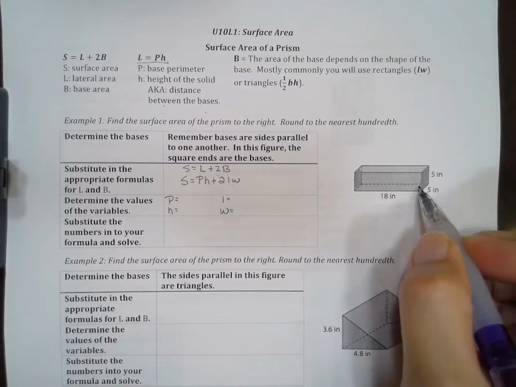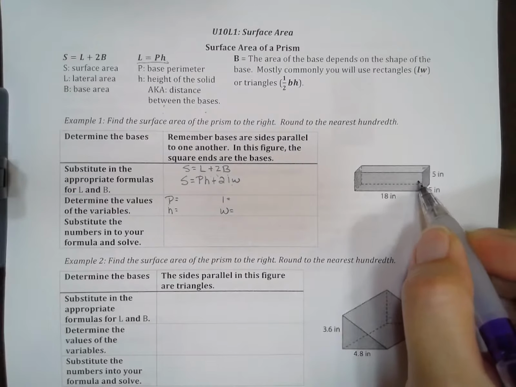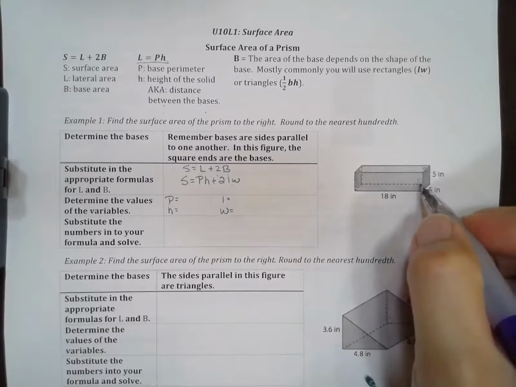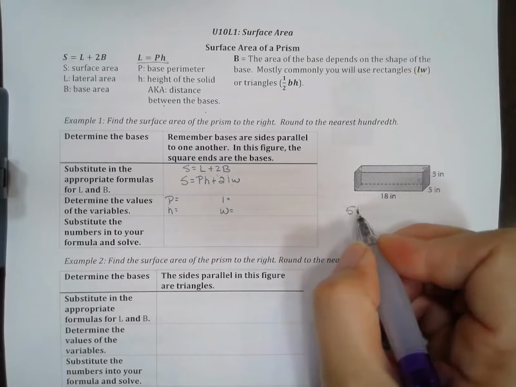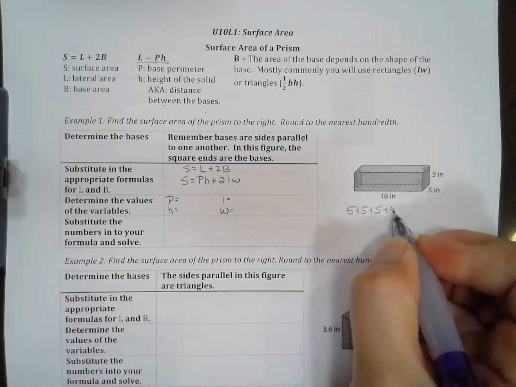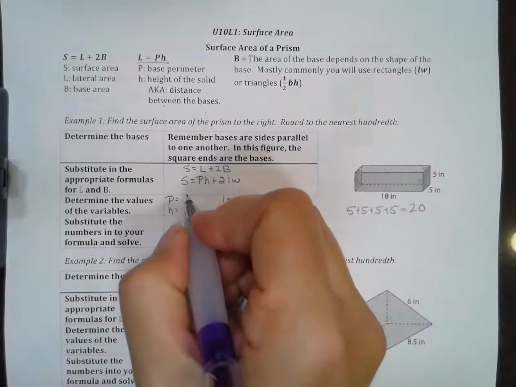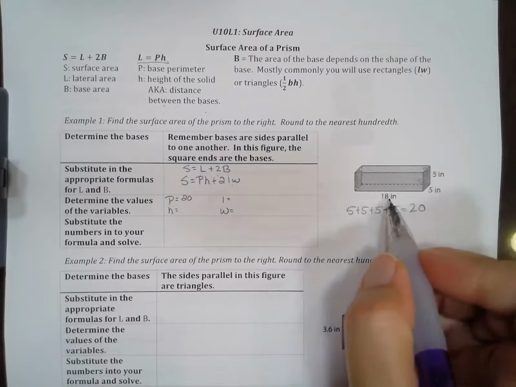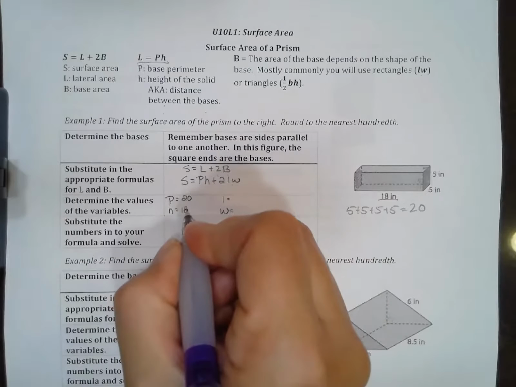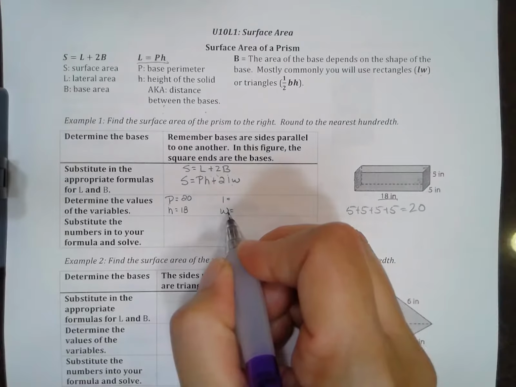And even though there's not a 5 and a 5, you recognize that this is a square, so you know that this is 5 inches and this is 5 inches. So we're going to add 5 plus 5 plus 5 plus 5. And when we add those things together, we know that all those 5s equal 20. So the perimeter of the base is 20. The distance between the two bases is 18 inches. And then we do the numbers that are the area of the base.